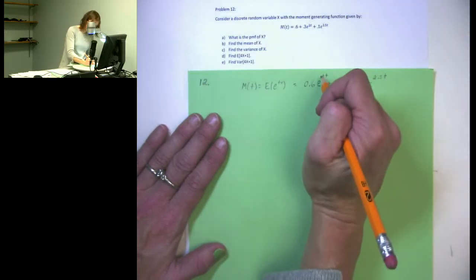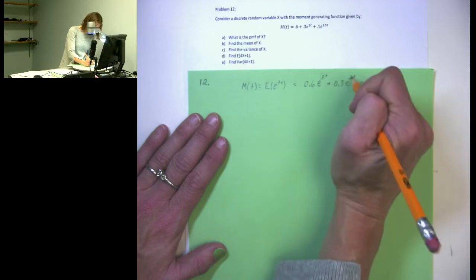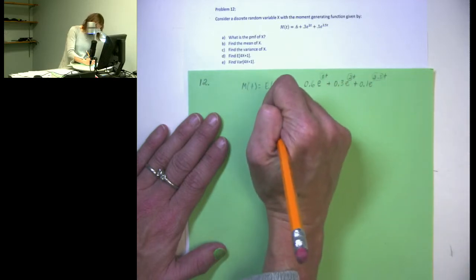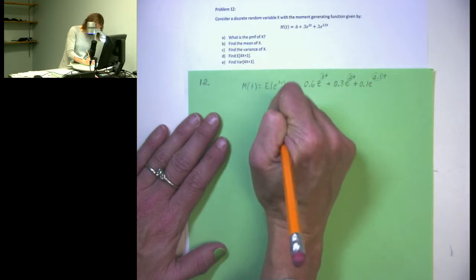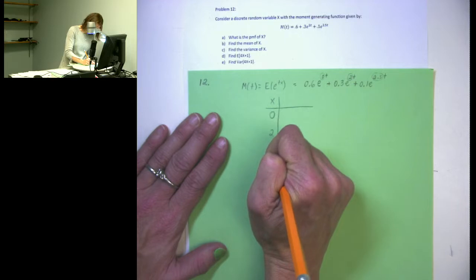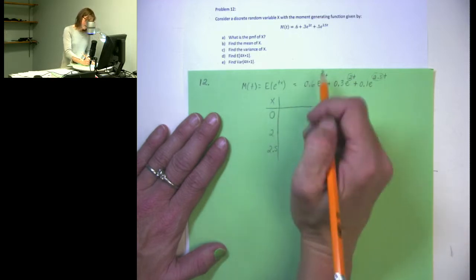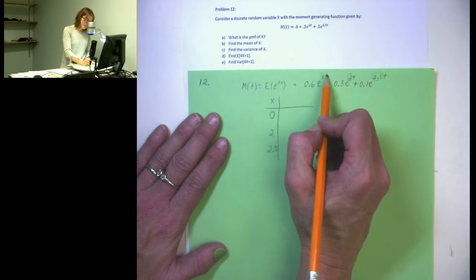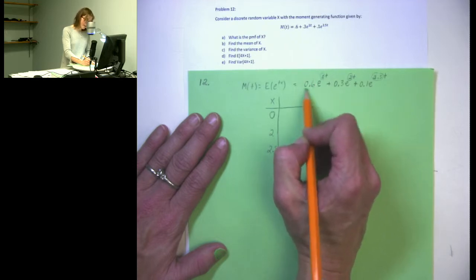So think about these exponent coefficients up here as the possible values that x can take, and the probabilities associated with them, like e to the 0t times the probability that x takes on the value 0.